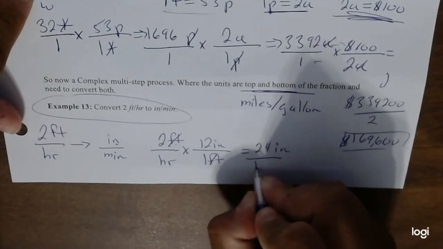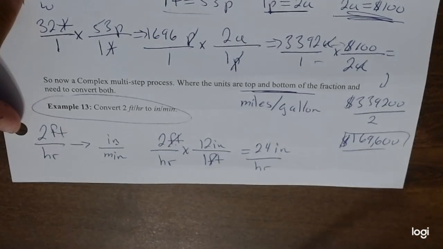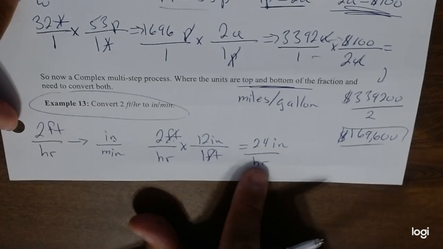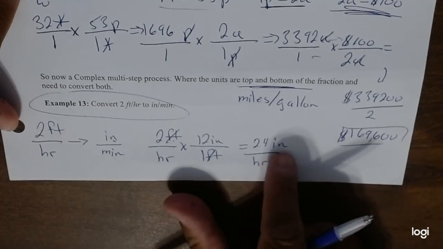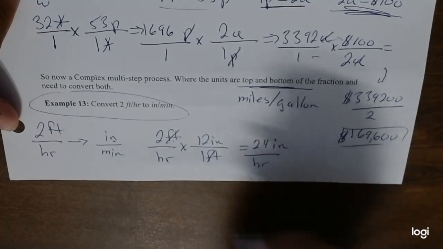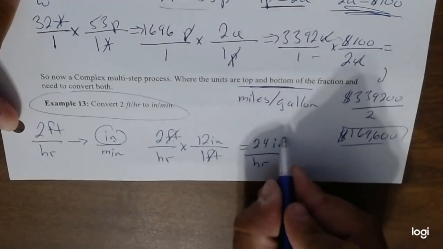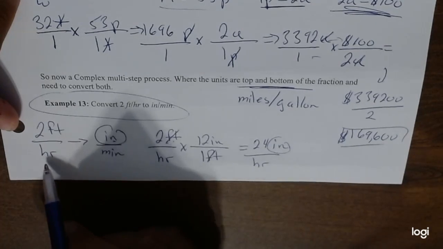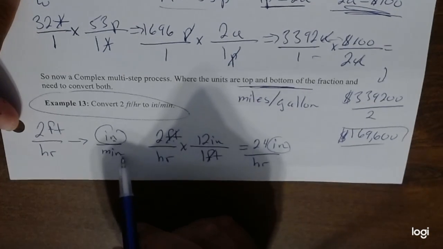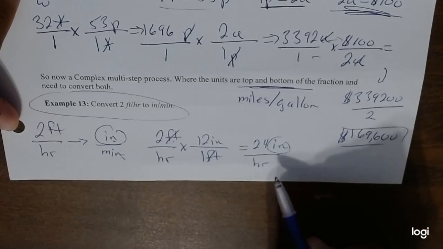Now notice this just goes along for the ride. That's it, right? I'm just ignoring it. So now I converted 2 feet per hour into 24 inches per hour. Okay, now notice the hours are at the top. I don't have to touch that. Now what I'm going to do is convert hours into minutes using the exact same process we just did.